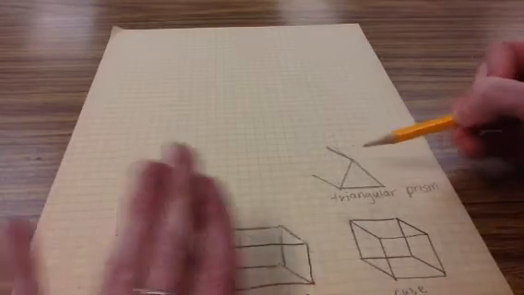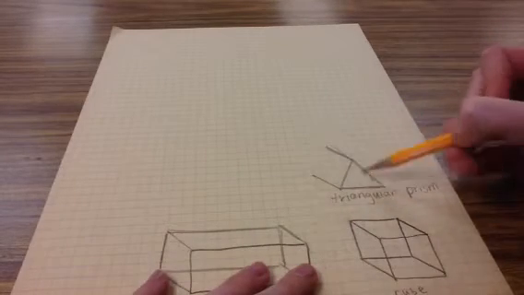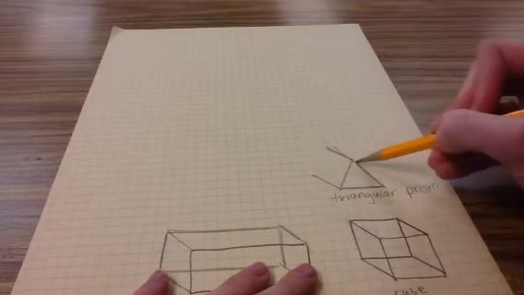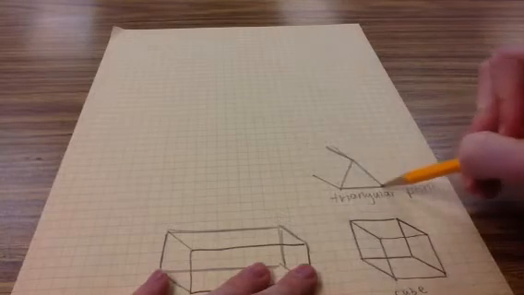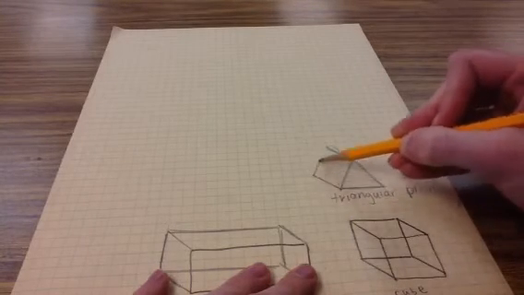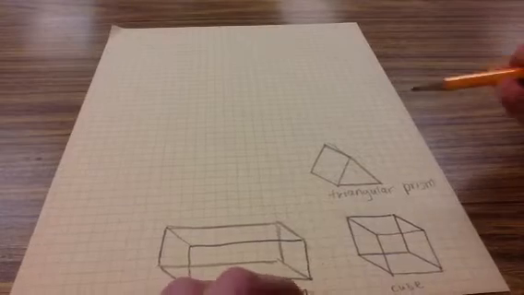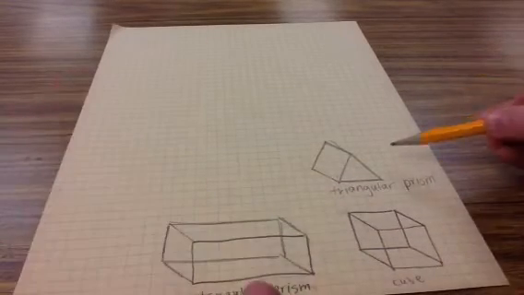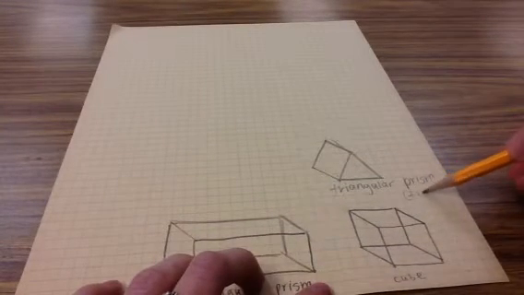And I decided I don't want to be able to see through this one, so I'm just going to make it these 2. And I know it's these 2 and not this one because it would be inside. And then I just connect these lines. Kind of looks like a tent. That's what I think of this one. The triangular prism looks like a tent.